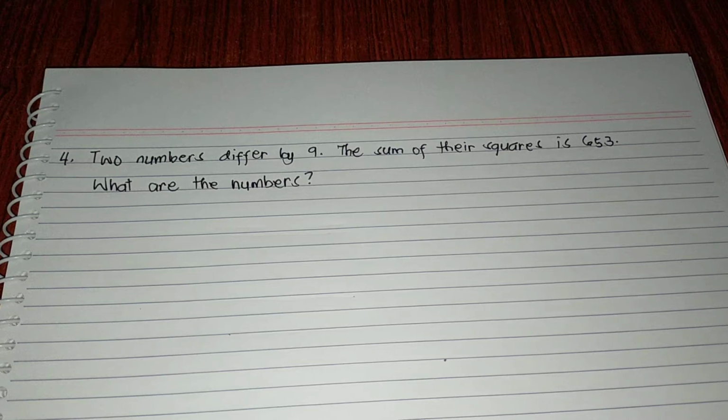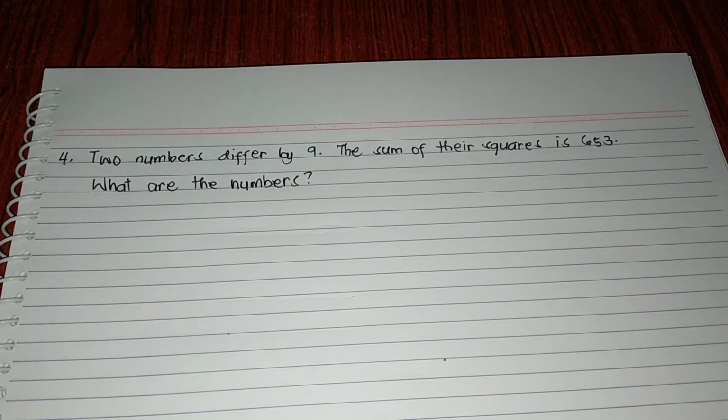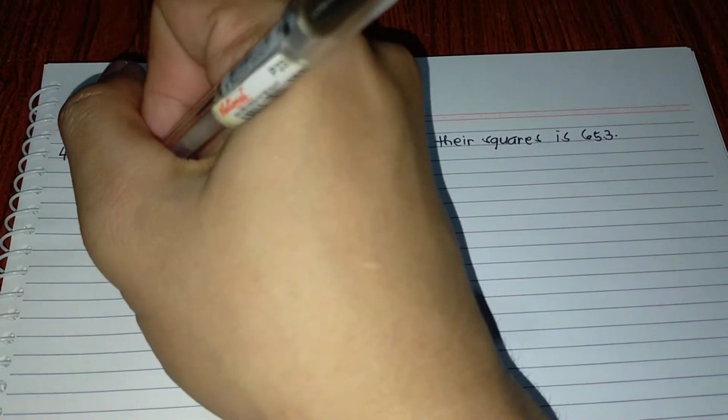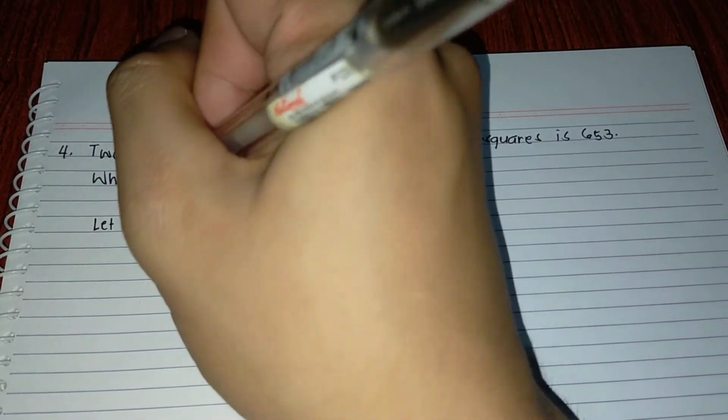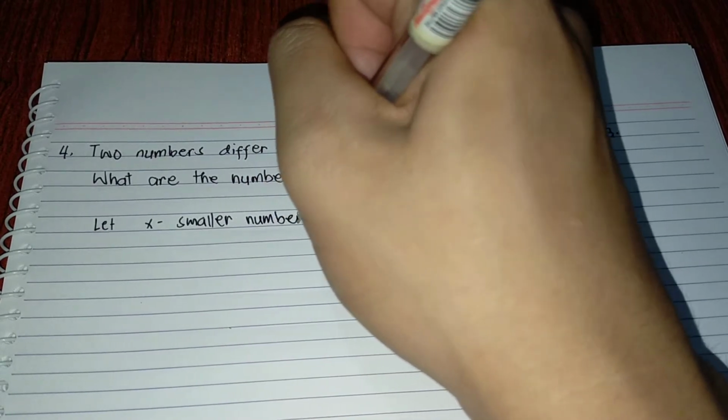Number 4 example tayo. Two numbers differ by 9. The sum of their squares is 653. What are the numbers? So, gagamit tayo ulit ng representation dito where let x be the smaller number. Okay? Siya yung smaller number natin.